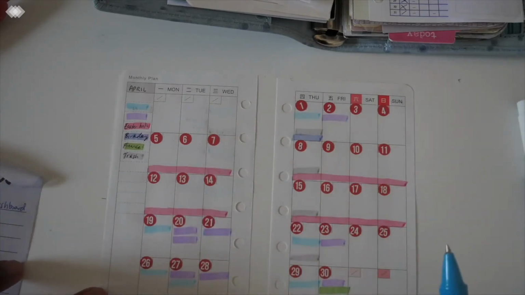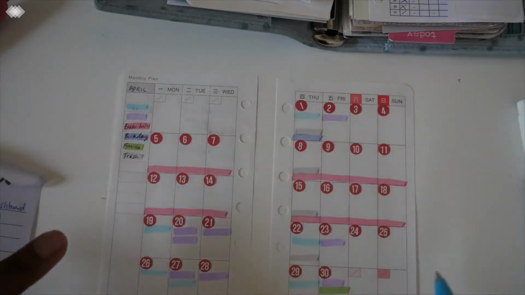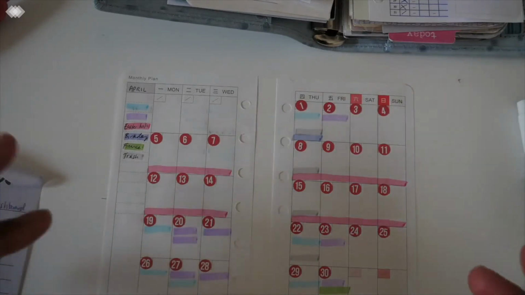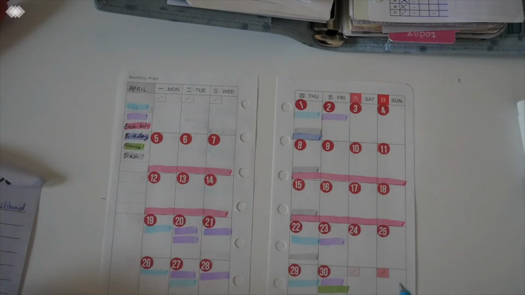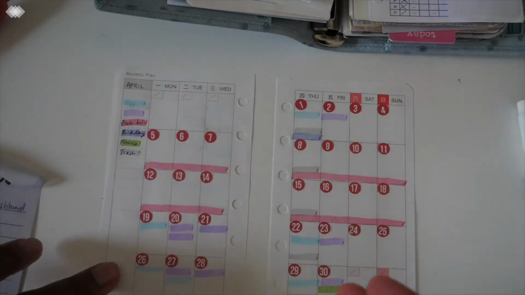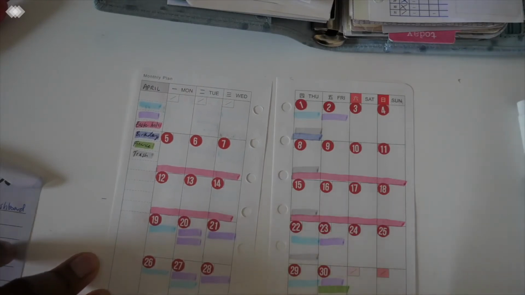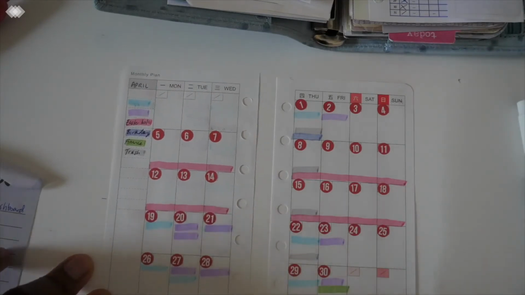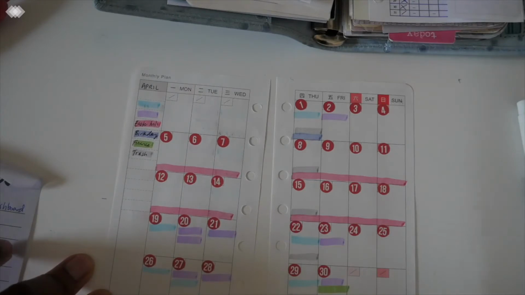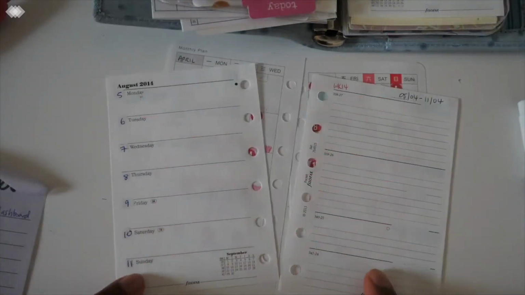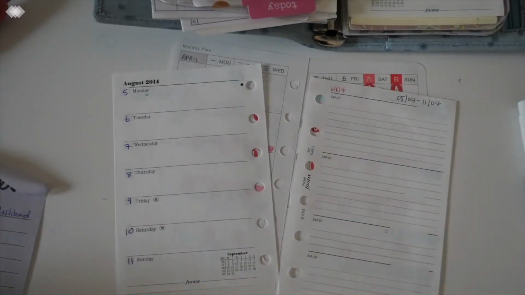So yeah, I prefer to do my forward planning in my monthly, and then in the weeks I just set it up. I set my weekly pages the week or the weekend right before that week, so that I'm putting in more current, up-to-date information. So this is how my weekly page looks.